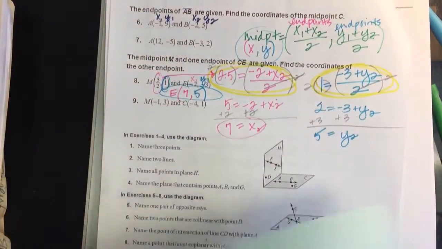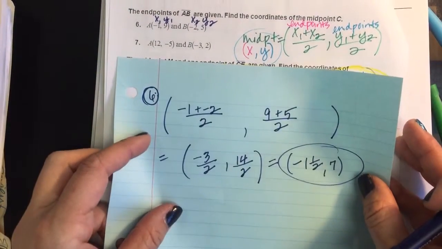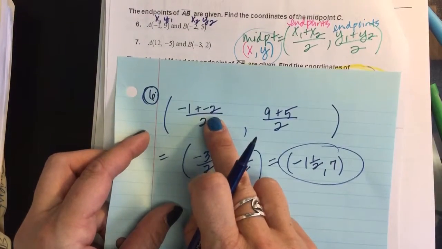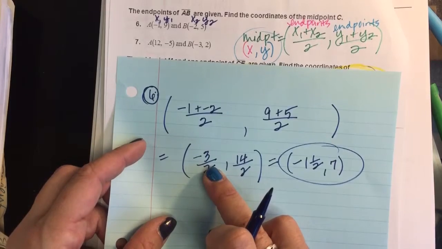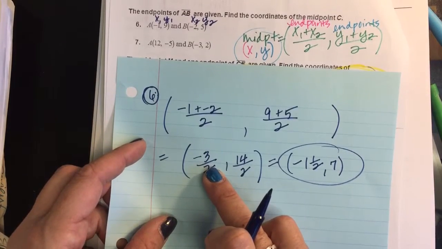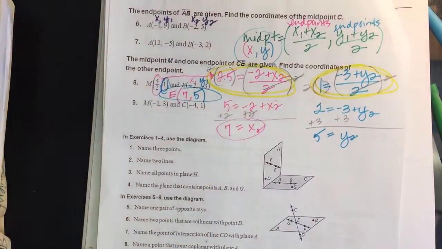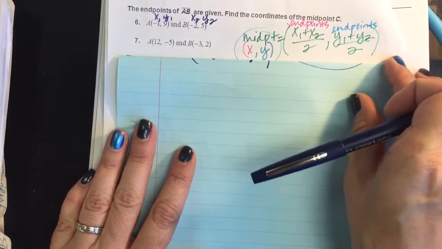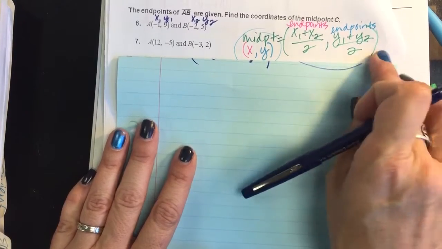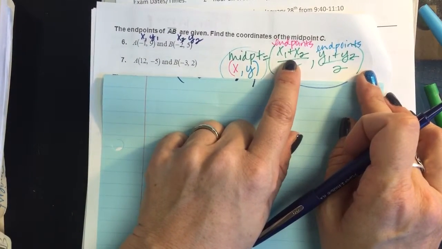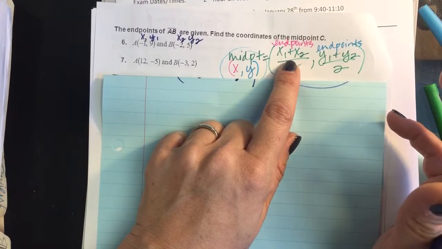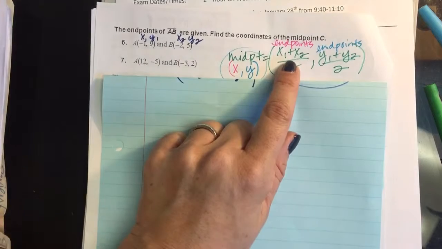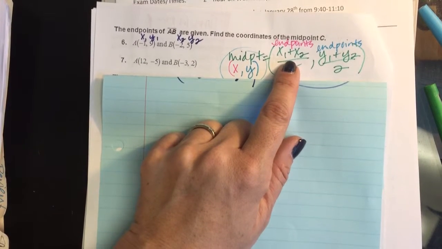Number 7, yeah. -1 plus -2. That's how I got -3. Making some corrections on that one. Well, there's a plus sign between them, so it's -1 plus -2. So it's -1 minus 2, which is still -3.